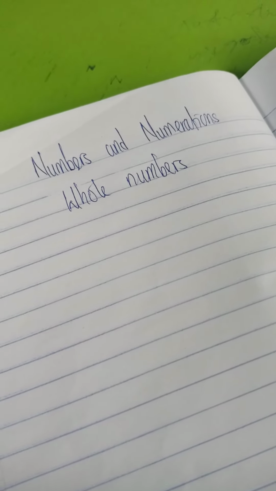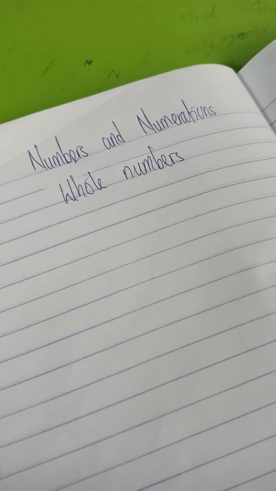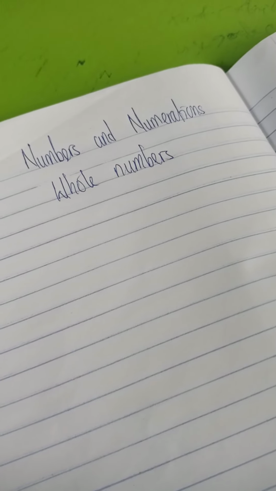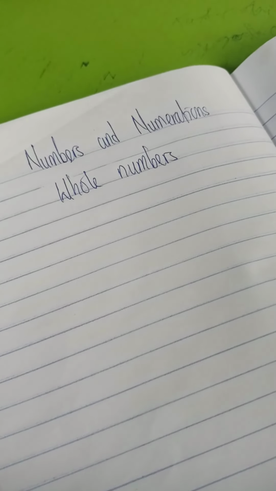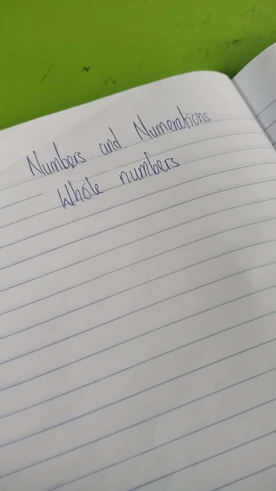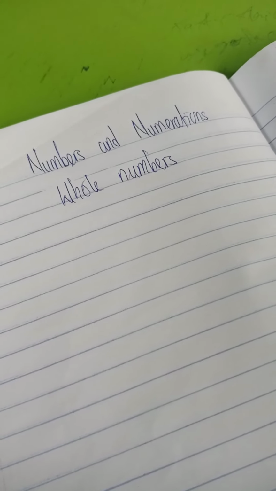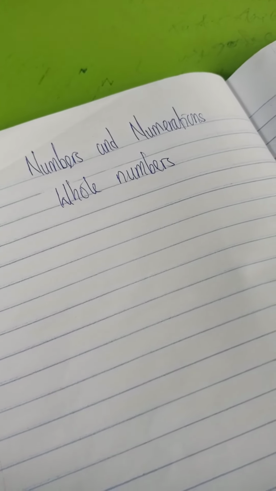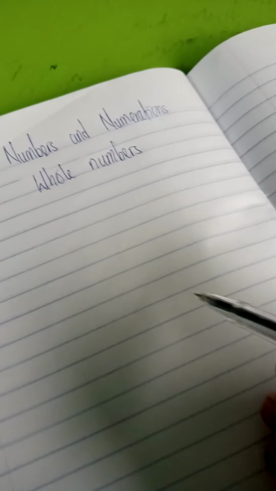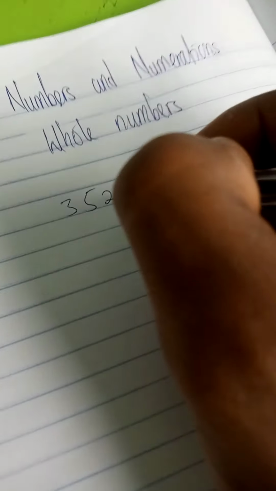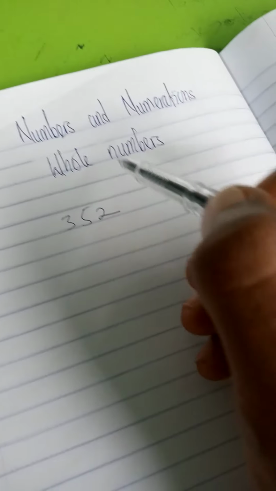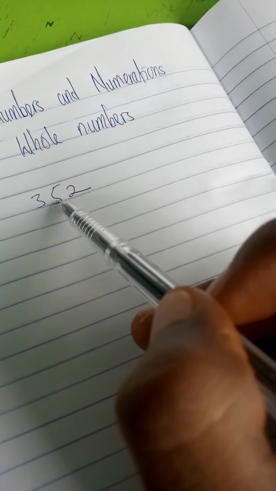Now, for us to work with large numbers, we have to understand the concept of place value. The value of the position of a digit within a number is called the place value. For example, in the number 352, the 5 is in the tens position.